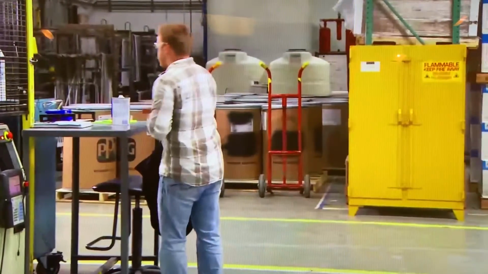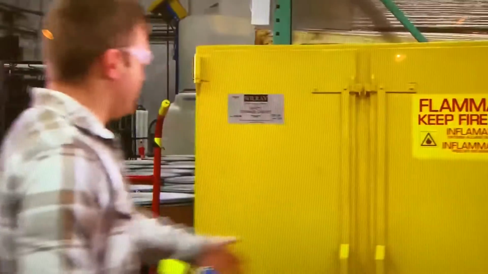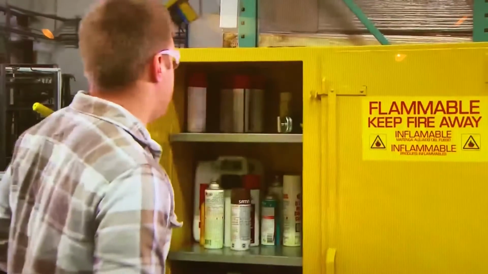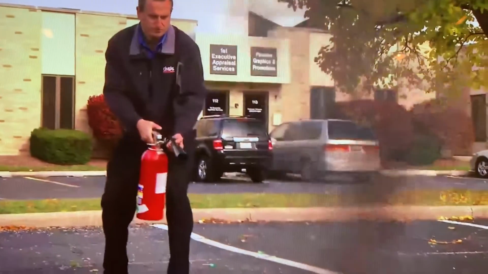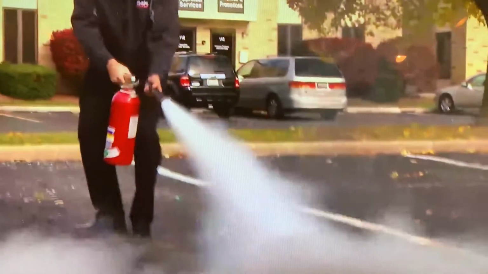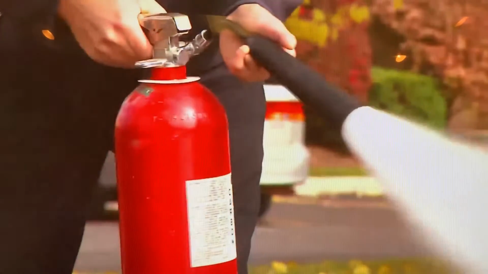For example, if you don't allow heat to come into contact with the materials that could provide fuel, you'll prevent fire. Or if you use an extinguishing agent that stops the chemical chain reaction that keeps a fire going, you'll put out the fire. Let's consider some examples.